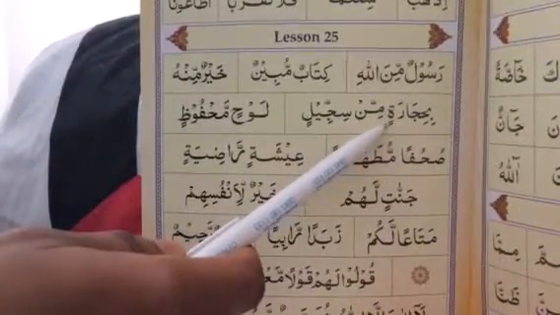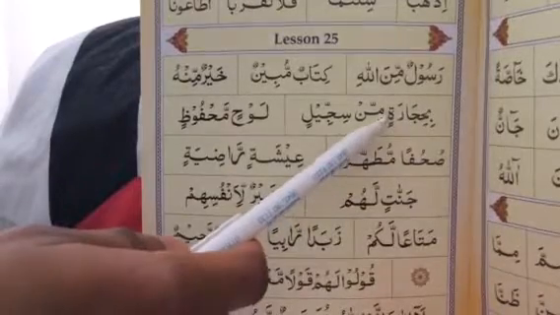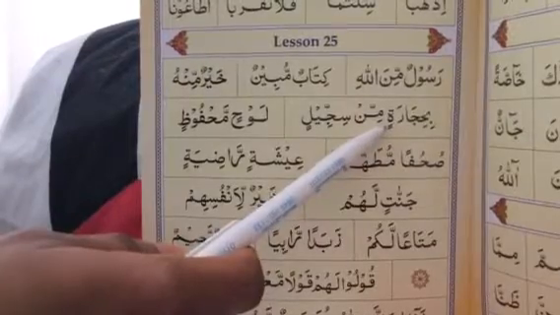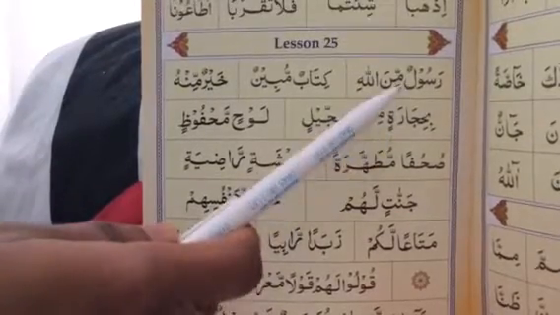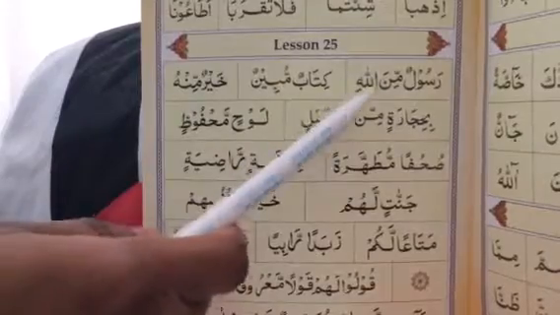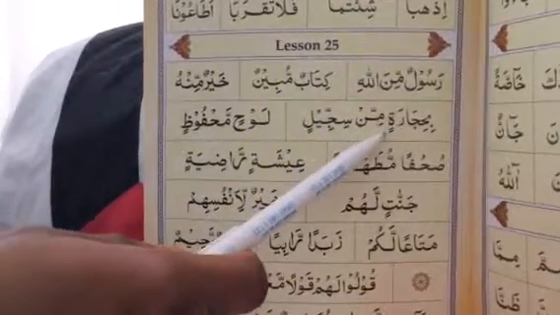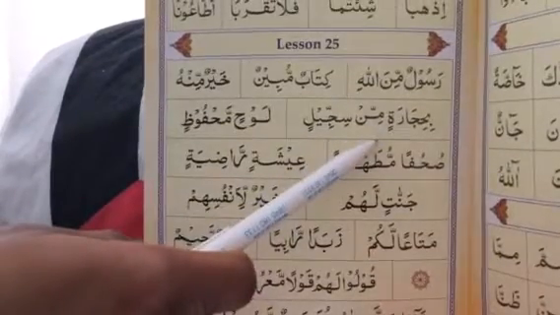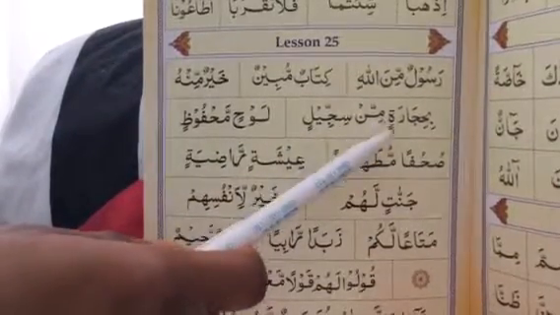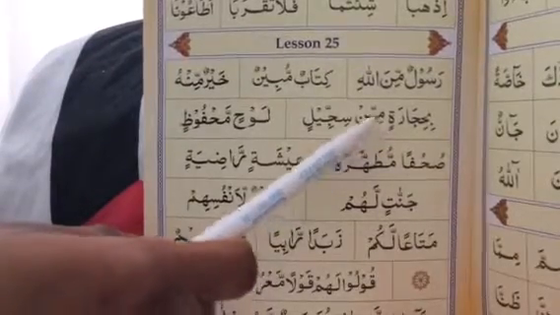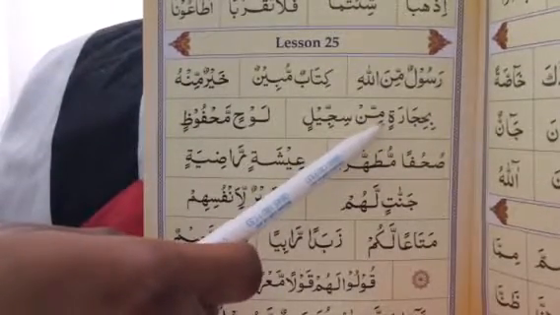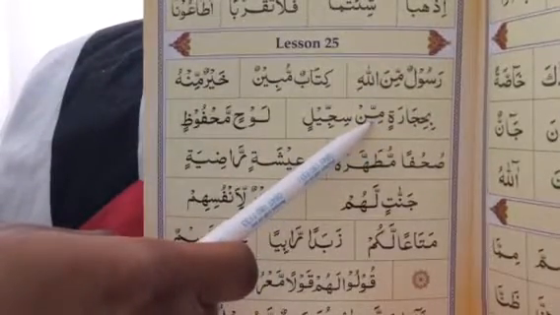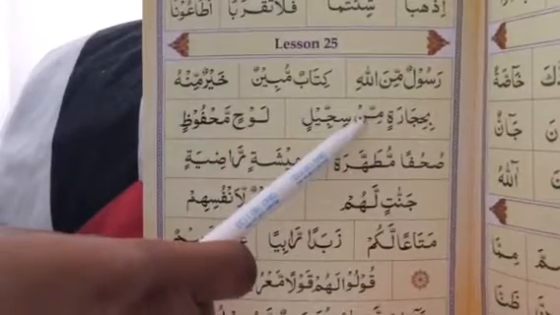The nun at the end here will not sound in tanween, because wherever we have tanween, kasratain, domatain, or fathatain, the fathatain means there's a fatha and a nun sukun, so that's why it sounds an. And the kasratain means there's a kasra and a nun with sukun, in. And the domatain means there's a damma and nun sukun, un. So when we do idgham, we don't pronounce the nun sakin sound. We move on to the letter that comes after the tanween, and we stress that letter.